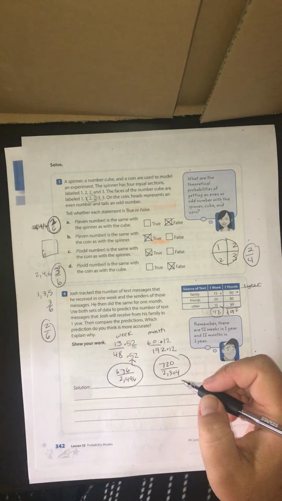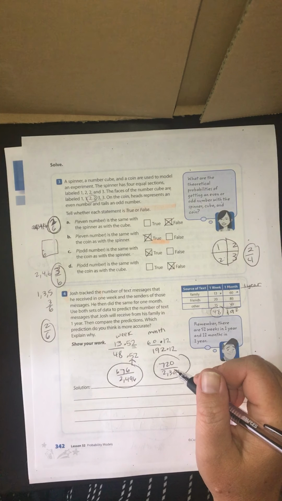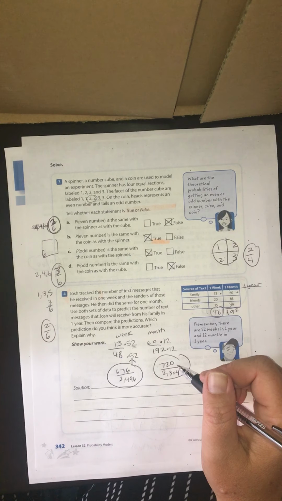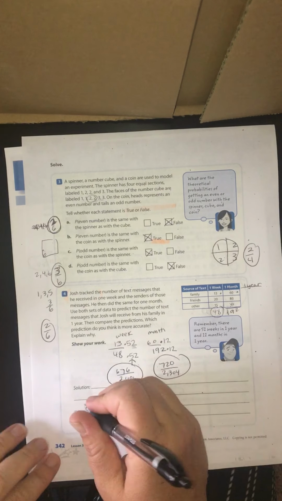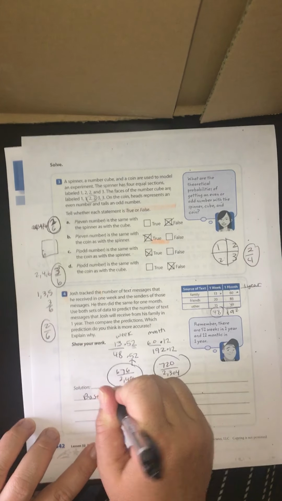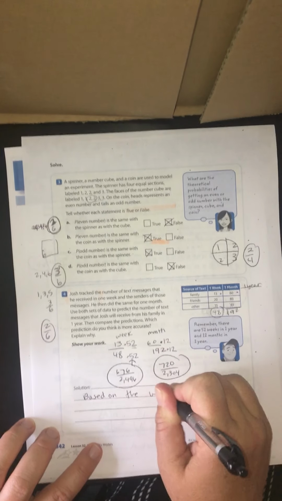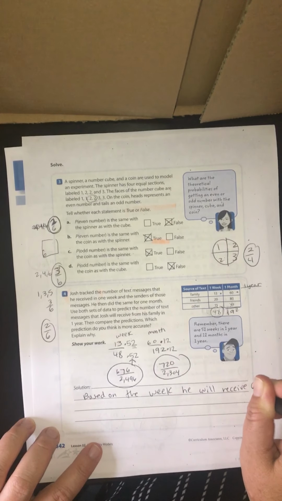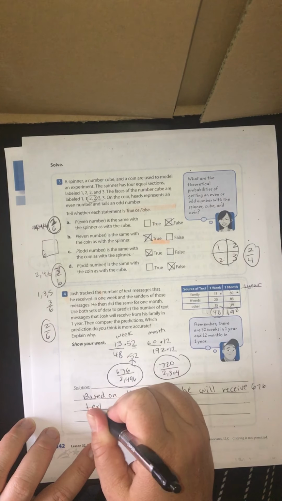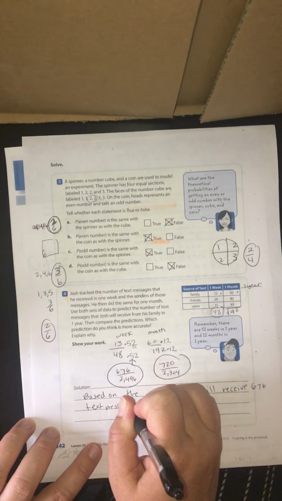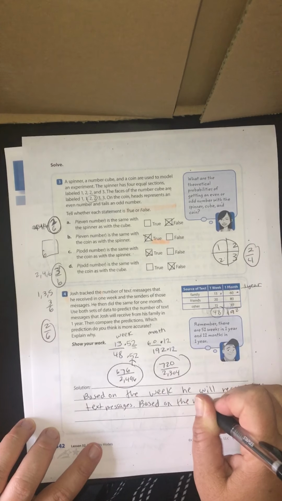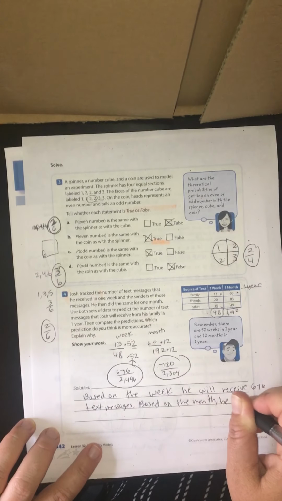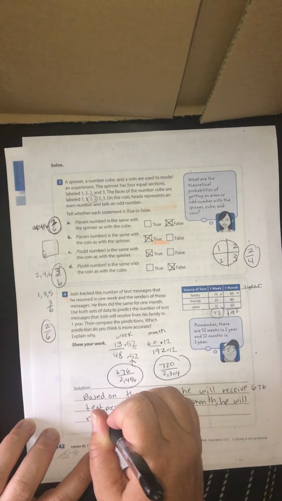Okay, so when you compare these two, you're looking at how much you will probably receive. Based on the week, he will receive 676 text messages. Based on the month, he will receive 720 text messages.